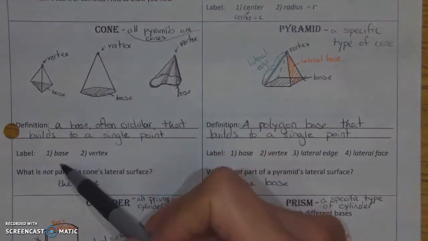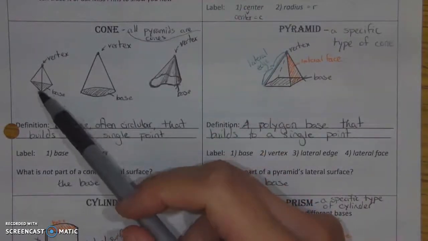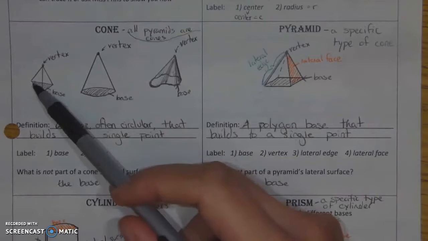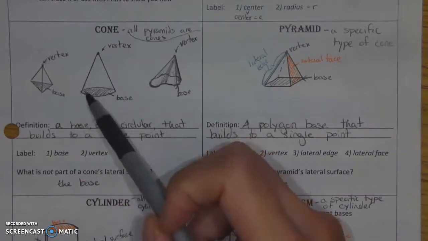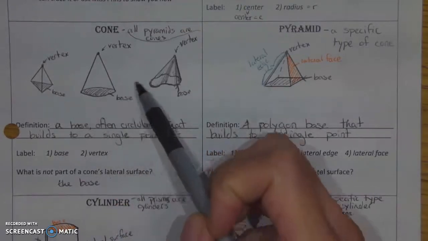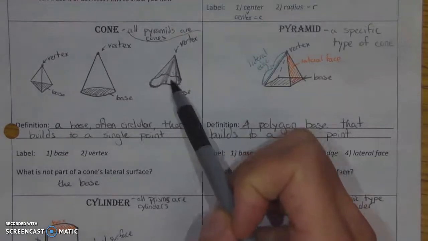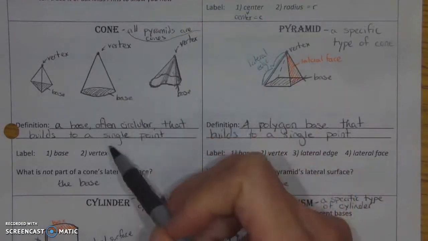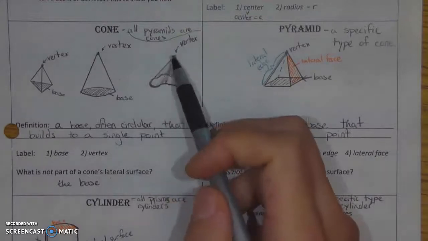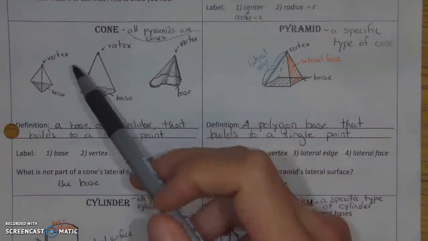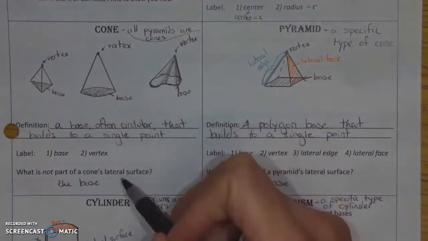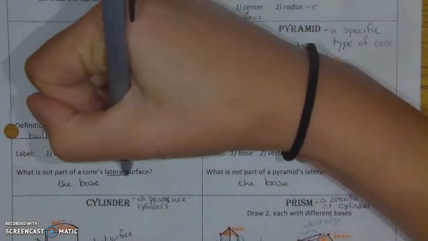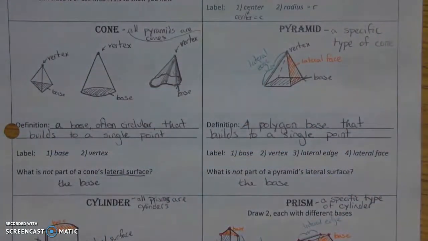In these, we're going to talk about two main things. We're going to talk about the base, which is that bottom section that builds up. Here's that bottom circular base, and the bottom here looks kind of like a pond. We also have what we call a vertex, which again is that point that it builds towards. There's one other term that you're going to see quite frequently, and that's what we call a lateral surface.